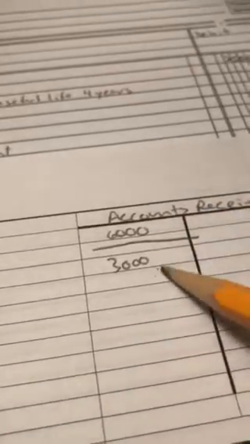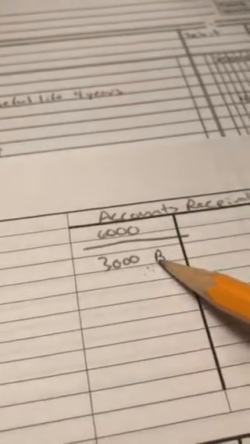And they paid us half. So now they only owe us $3,000. So if they paid us half and they only owe us $3,000, we have to somehow get this $6,000 down to a $3,000 balance. And the only way we can do that is to credit $3,000. So how do we record that?